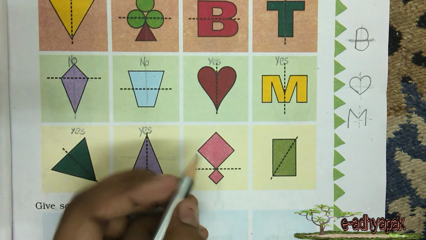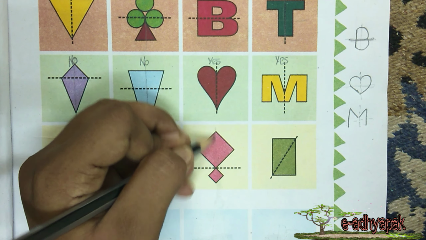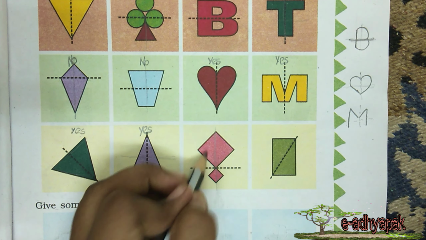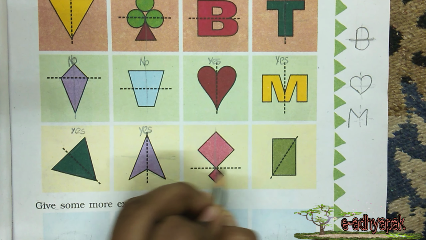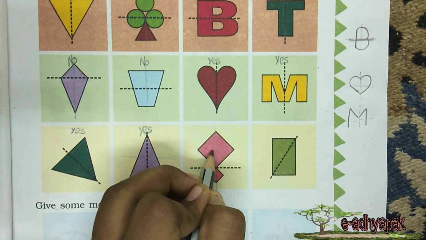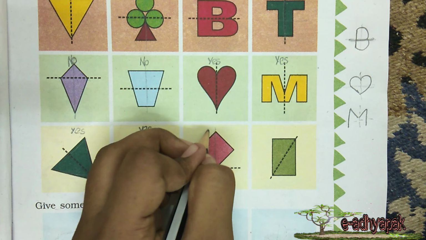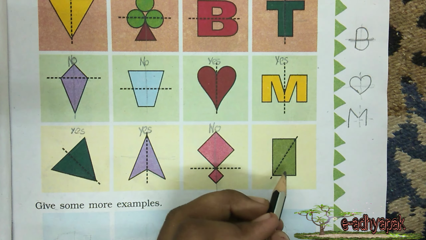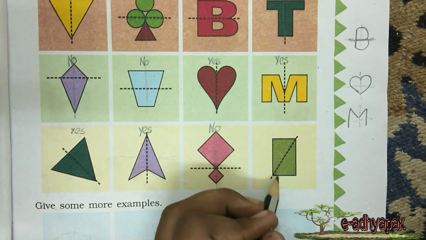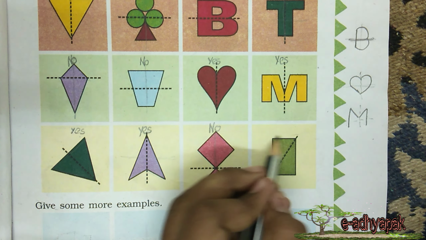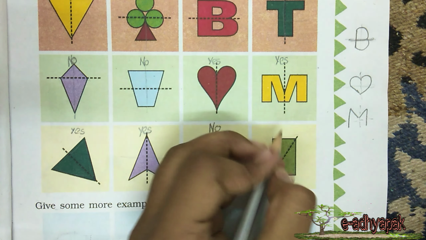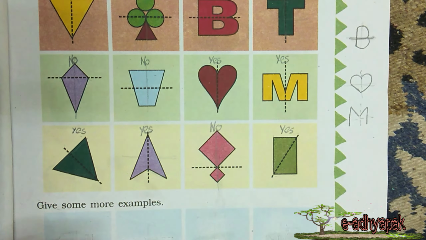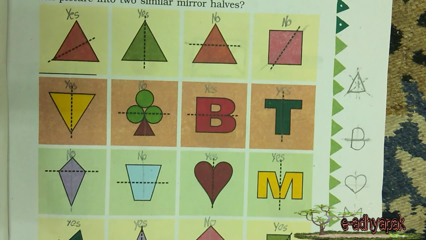This shape, if they tried to cut it like this, then it would be equal, because this part and this part is equal, but here it's not equal, and this is also not equal, so it's a no. This shape is equal because this part and this part is equally divided, so this is yes. So you can see that we have done this.